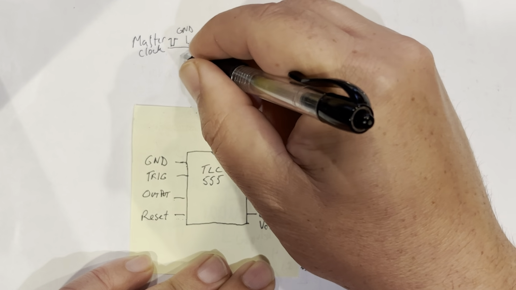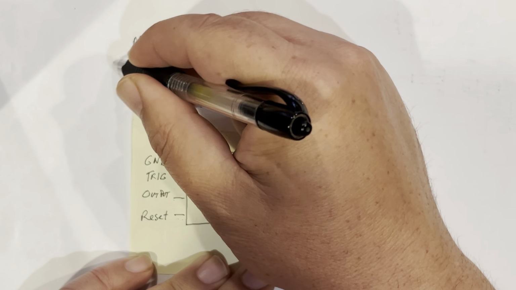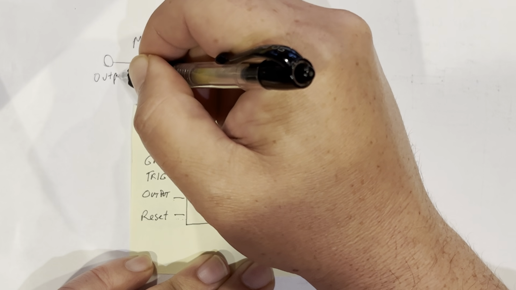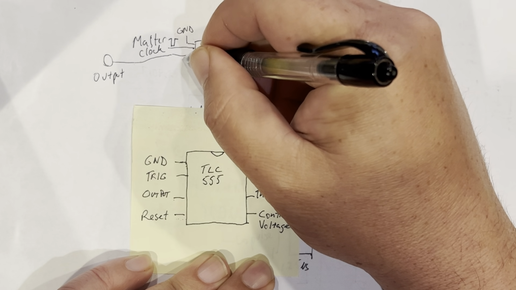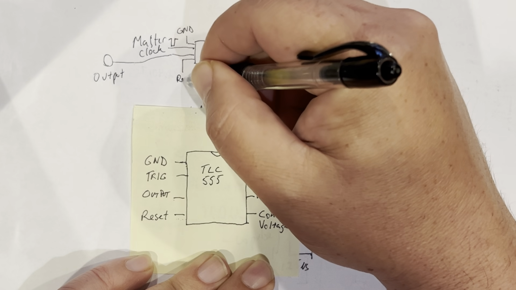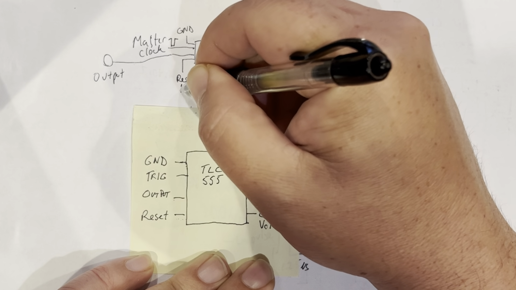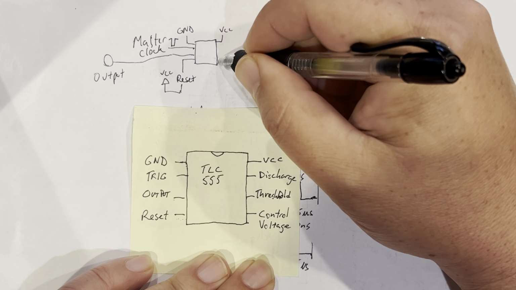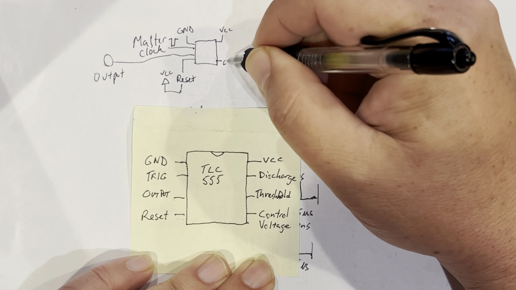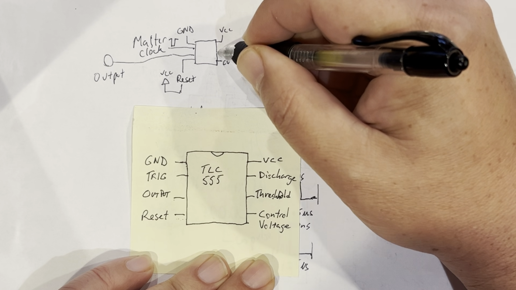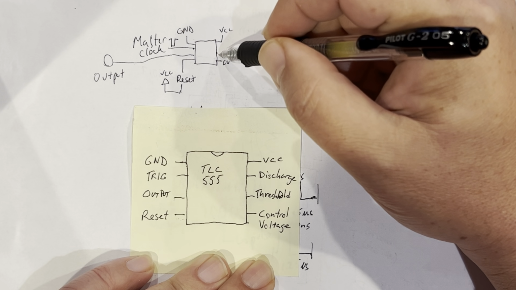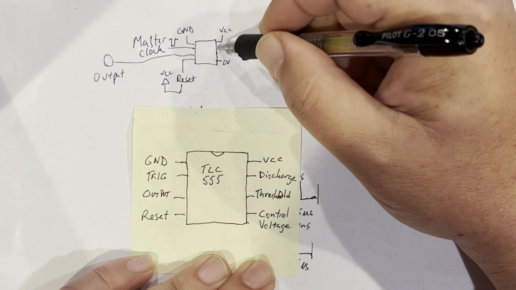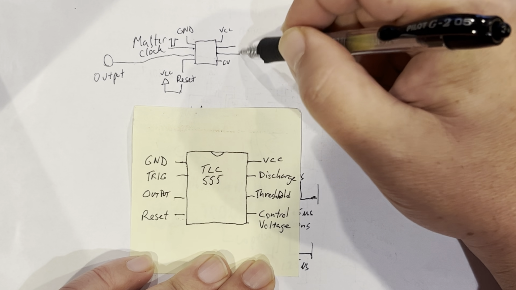Pin 3 is our output. Pin 4 is our reset. That's just tied to VCC. Pin 5 is our voltage control pin, which we don't connect to anything, or you could connect it through a capacitor to ground. And so pin 7 and 6 are key here.